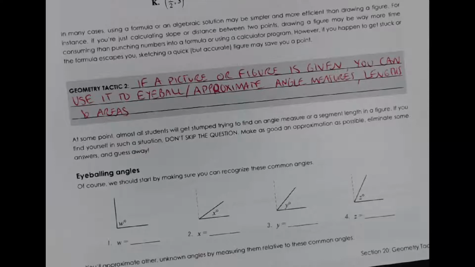Keep in mind that the instructions on each ACT test will say that the figures are for illustrative purposes only and that they are not necessarily drawn to scale, but 99% of the time the figures actually are drawn to scale, which again means you can use those figures to eyeball angles and lengths and areas.